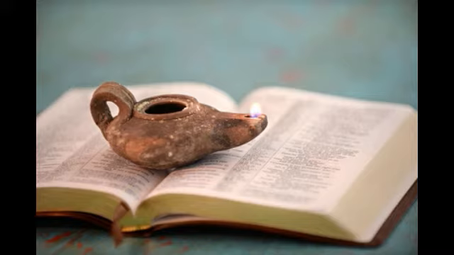The length, 300 cubits, equals 137.16 meters or 450 feet. The breadth of the ark was 50 cubits, which is 22.86 meters, which equals 75 feet. And the height of the ark was 30 cubits, which is 13.71 meters or 45 feet.